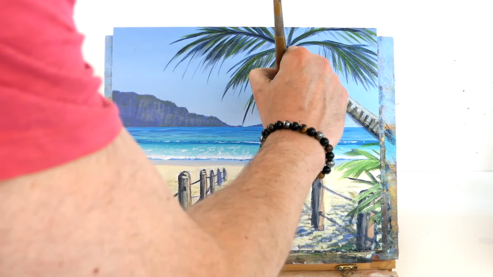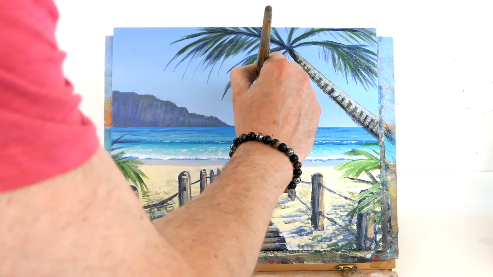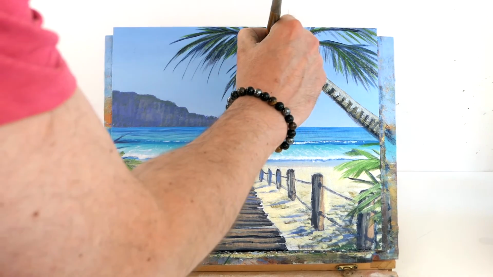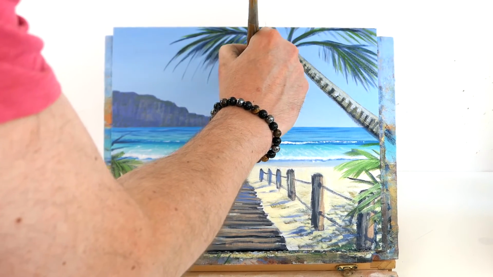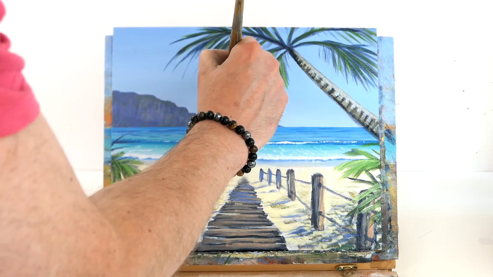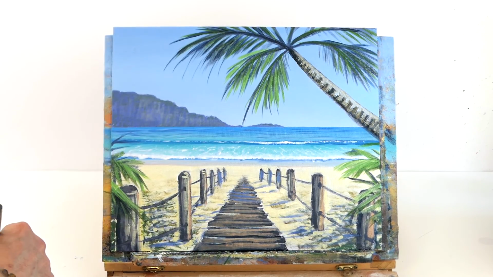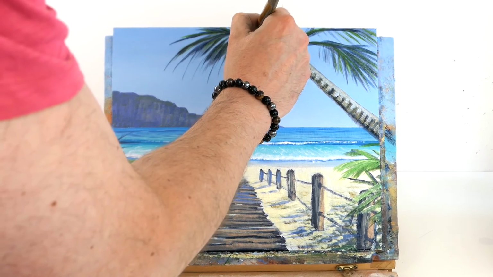And then we want to add some highlights just to some areas of the branch, just where you think the sun's going to be. So if the branches are hanging over each other, some areas are going to be in the shade, but some are going to be glistening in the sun. So just try to think where, if your branch was hanging over, would it be creating a shadow?